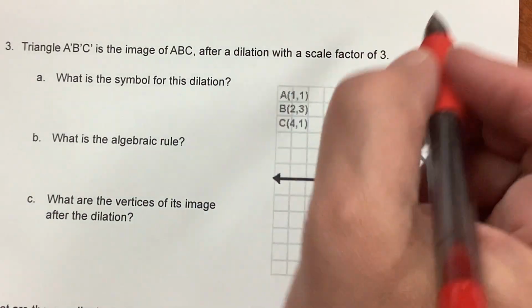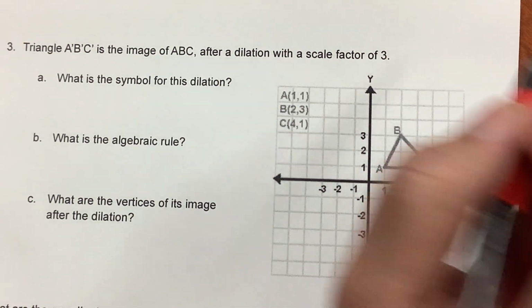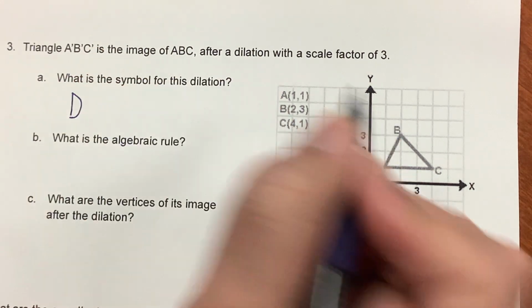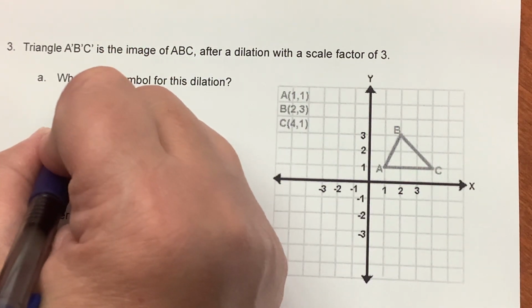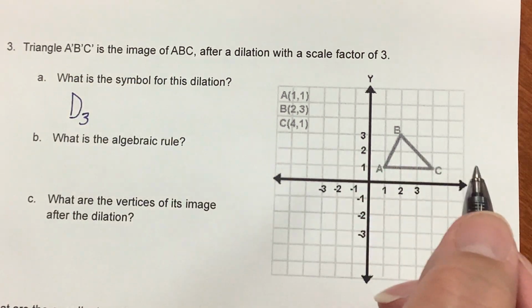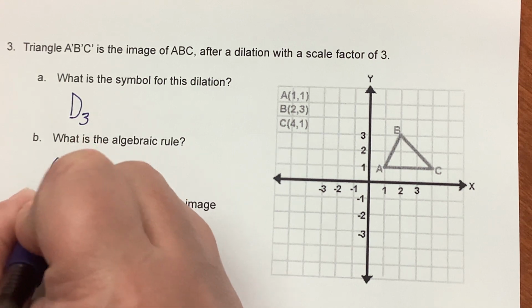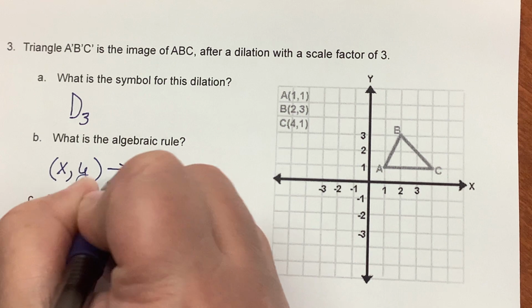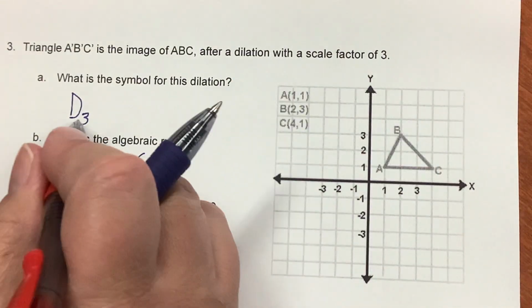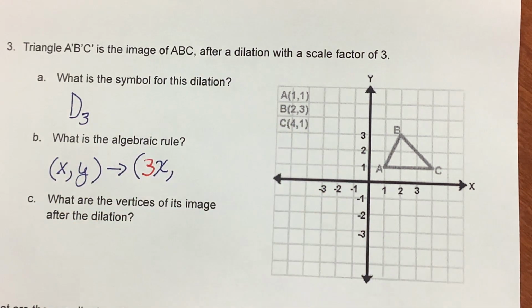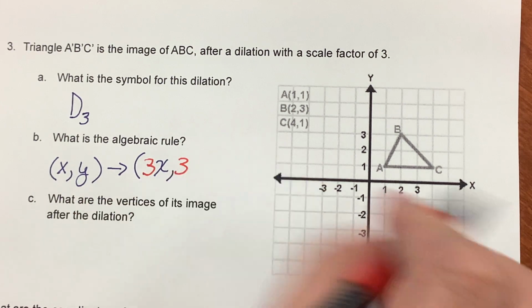Okay, let's take a look at the last page of this. Triangle ABC has a scale factor of 3. What is the symbol for this dilation? Well, remember, it's D, and then the scale factor, which they use C for constant. I would use SF, whatever. 3. What is the algebraic rule? Okay, so I have X and I have Y, and I'm going to multiply the scale factor 3 times X, but also 3 times Y.